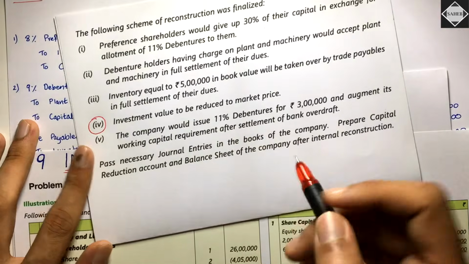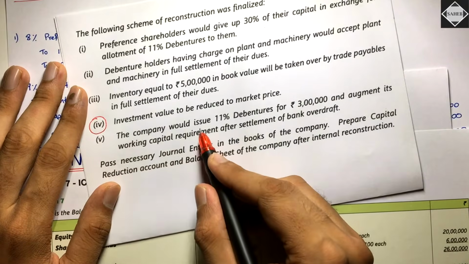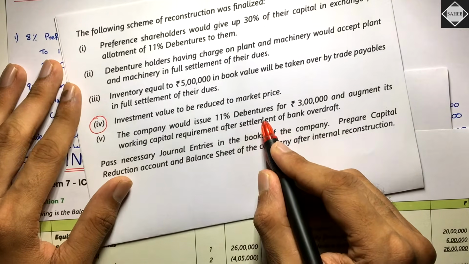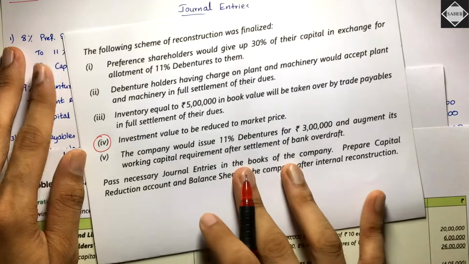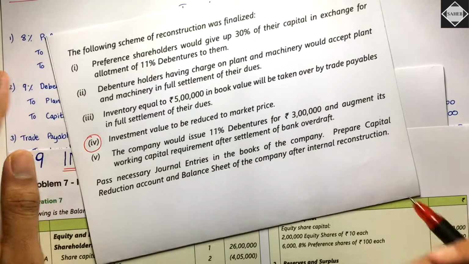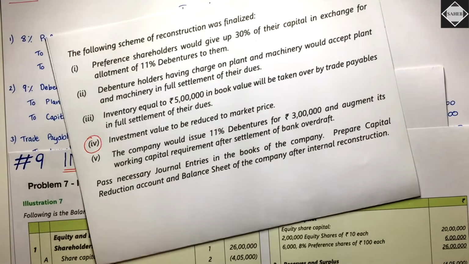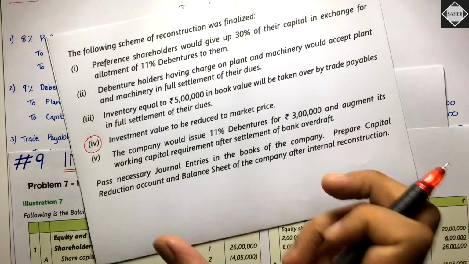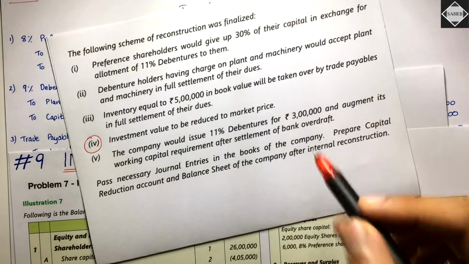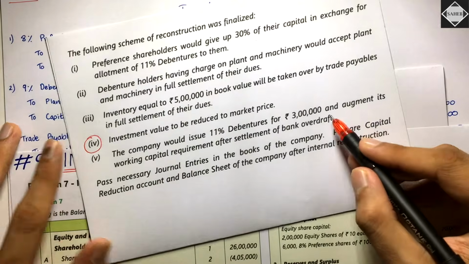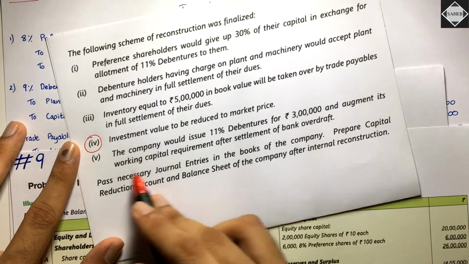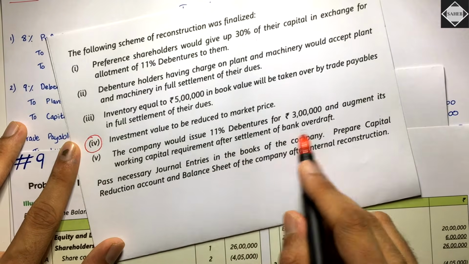Next adjustment, it's the last adjustment. The company would issue 11% debentures for 3 lakh. That's really simple. What's the entry for debenture issue? Fresh issue of debentures, bank account debit, because we are getting the money and we are issuing the debenture, new debentures we have to create of 3 lakh. So 11% debentures, isn't it? Simple. And then they are saying, and augment its working capital requirement after settlement of bank overdraft.